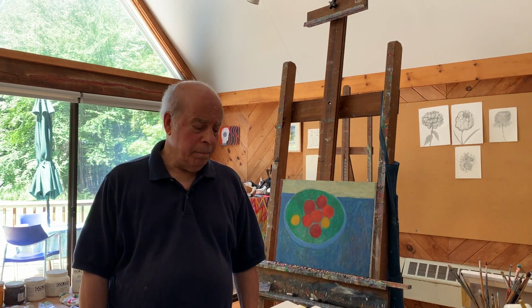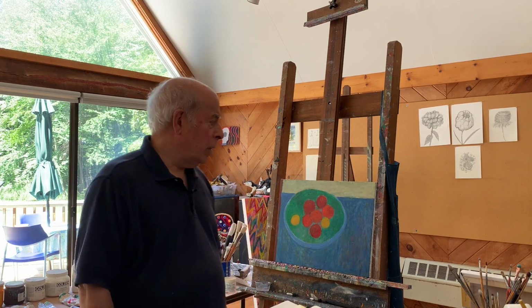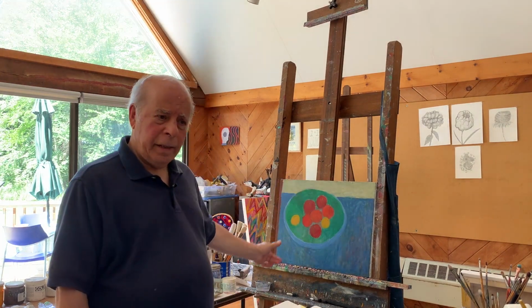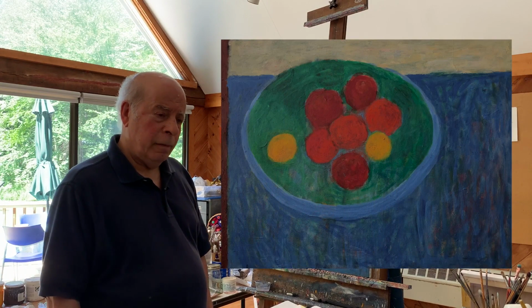Painting studio. And today the subject is how my work has changed over the last 6 weeks since I've started painting here. When I first came up here, I started painting still lifes. So this was the first still life I painted about 6 weeks ago.